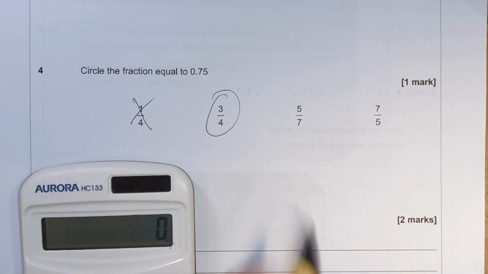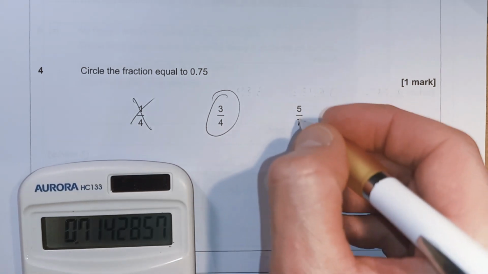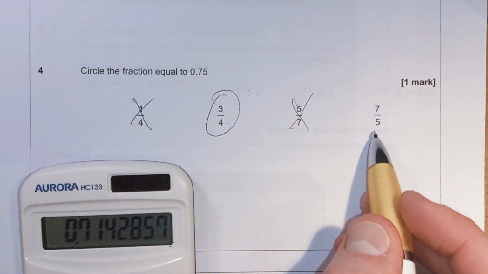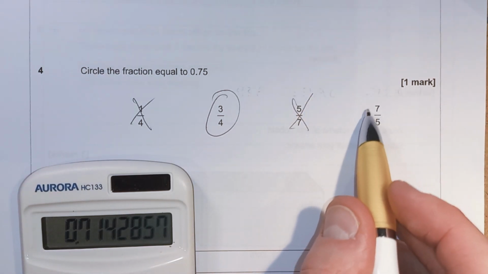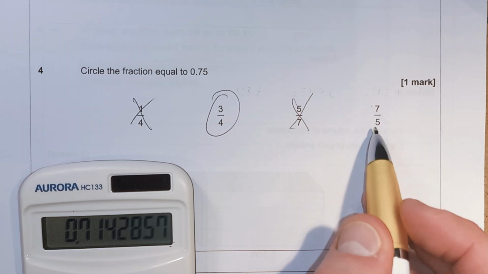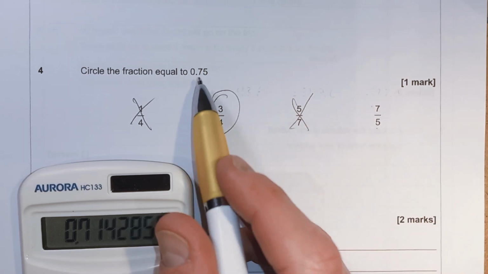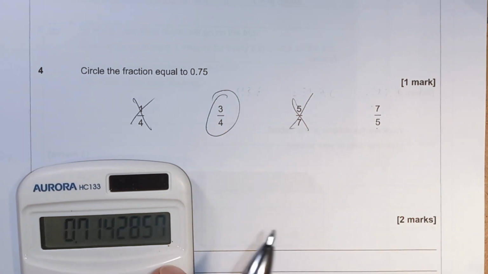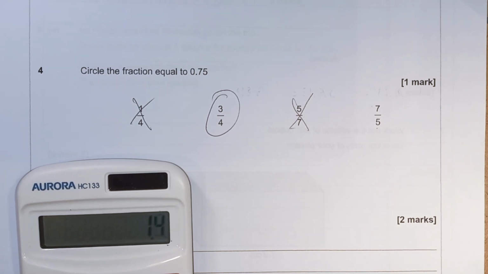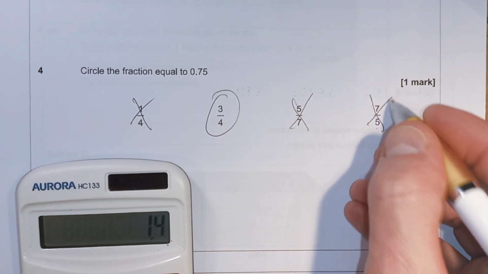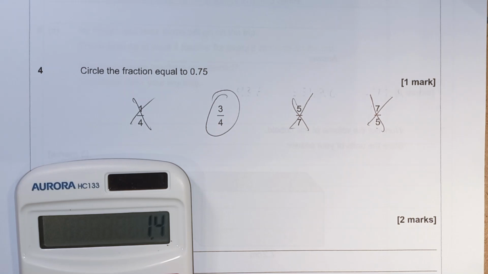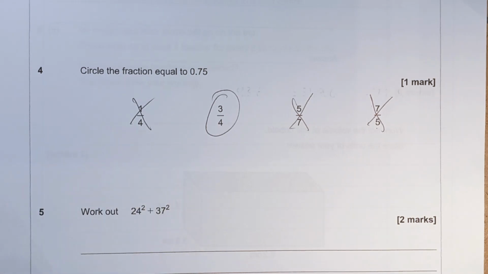And for completeness, let's work out the others. 5 divided by 7. Well, it's not that one. And 7 over 5, this is a top heavy improper fraction. If that number's bigger than the one below, well, it's going to be more than 1. It's not going to be 0 point something. So that's 7 divided by 5, it's 1.4. So it's definitely not that one. Okay, so use your calculator for these if you can.